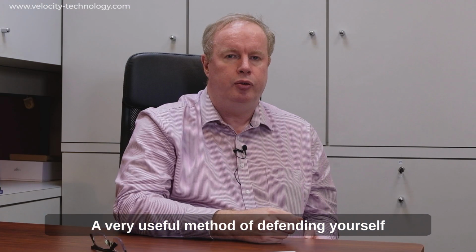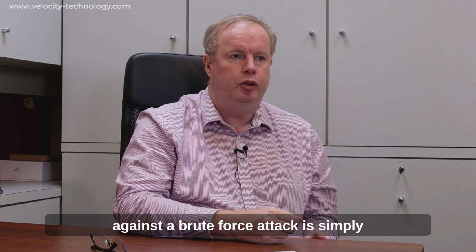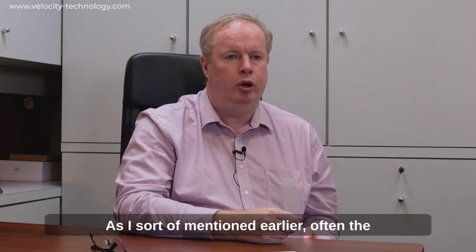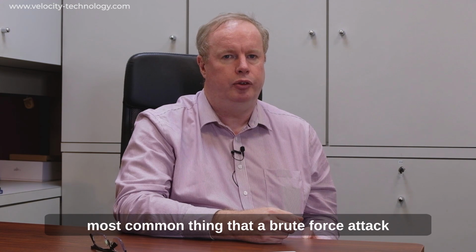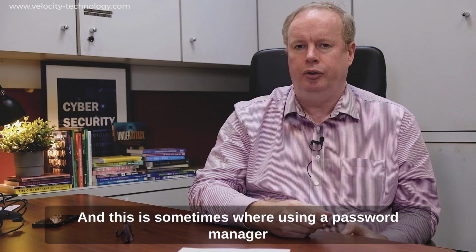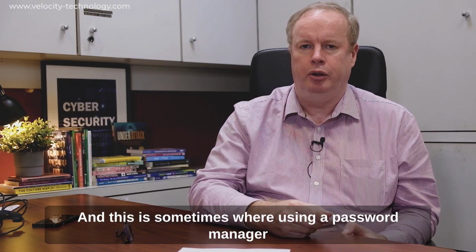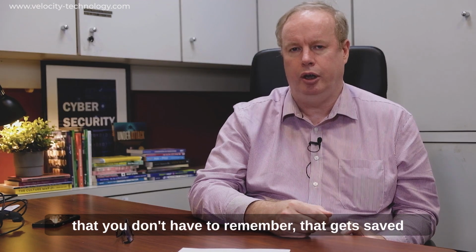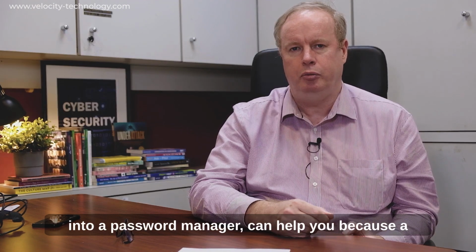A very useful method of defending yourself against a brute force attack is simply to make your password more complex. As I mentioned earlier, often the most common thing that a brute force attack starts with is a dictionary attack. So you need to make sure that you're not using a common password. And this is sometimes where using a password manager that will generate a truly random password for you that you don't have to remember, that gets saved into the password manager, can help you.